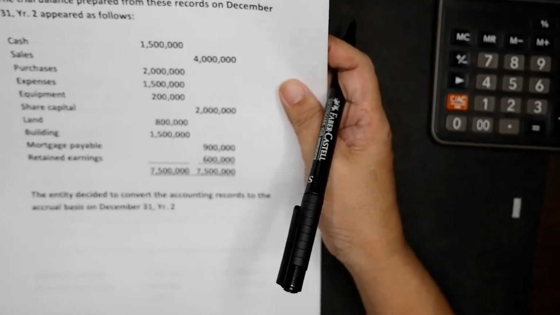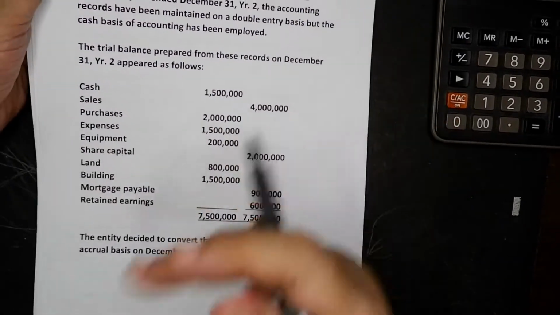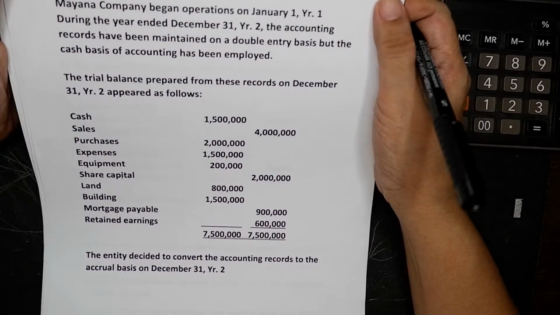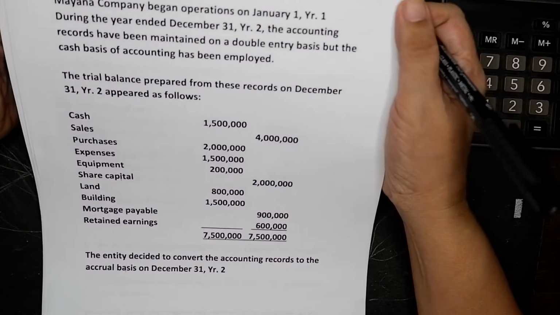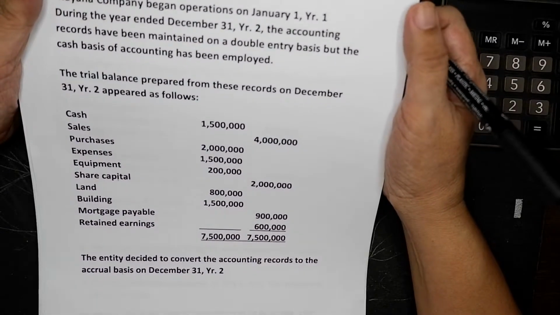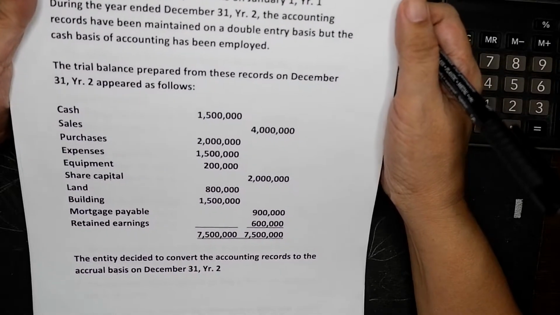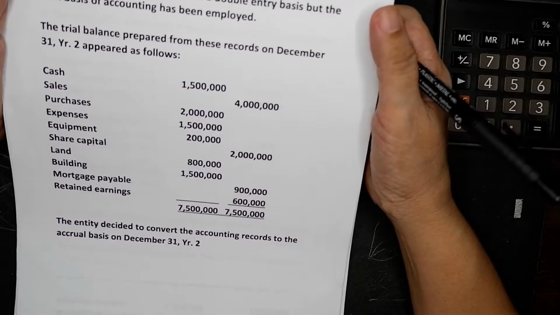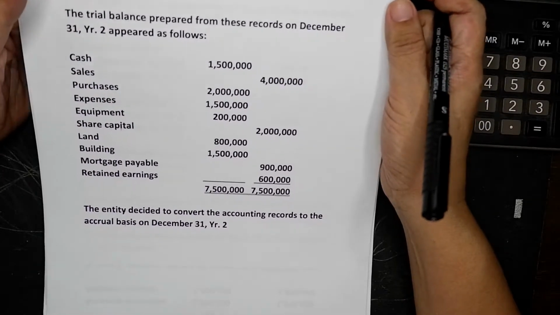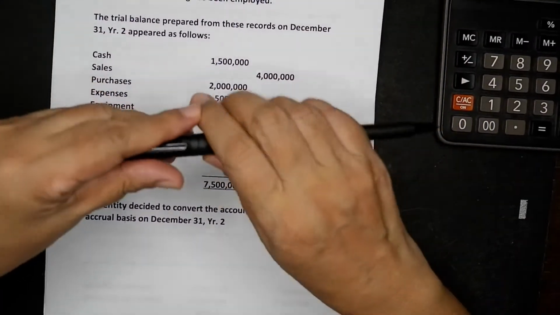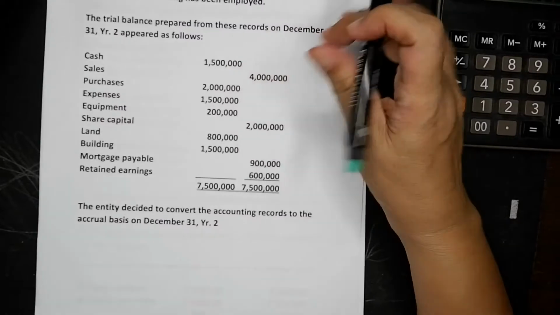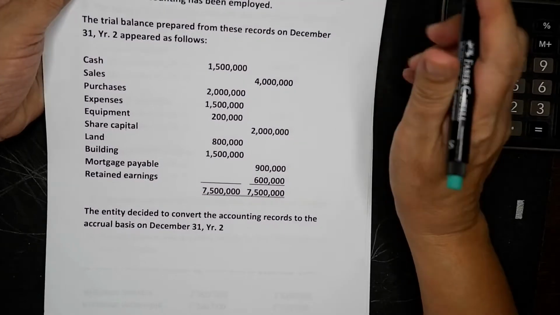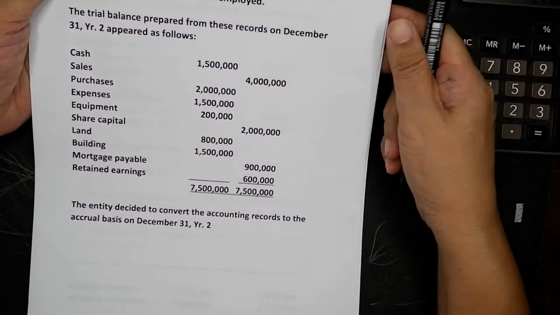Okay, let us have a problem to illustrate it. Mayana Company began operations on January 1, year 1. During the year ended December 31, year 2, the accounting records had been maintained on a double entry basis, but the cash basis of accounting has been employed. The trial balance prepared from these records on December 31, year 2 appeared as follows. Okay, so, nangyari, year 1, nag-umpisa ang negosyo ng Mayana. And year 1, tapos na, the current year is already year 2.